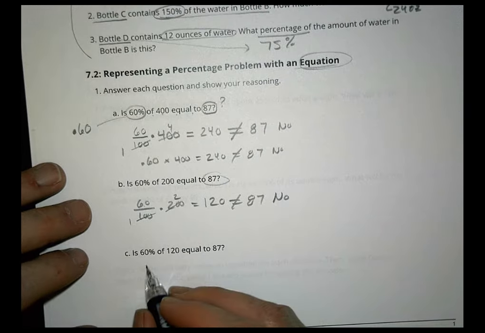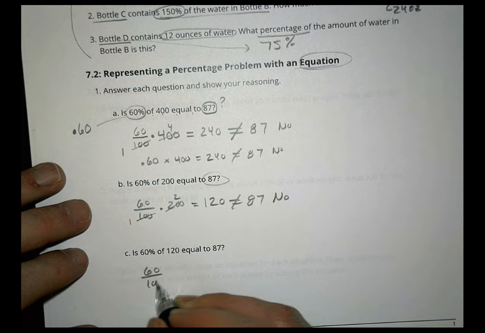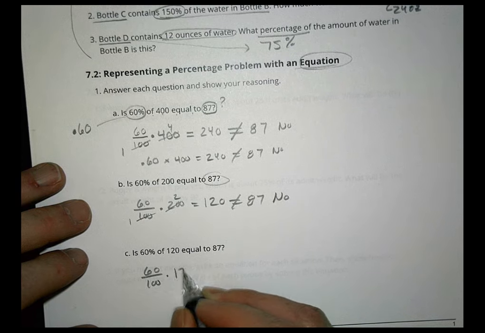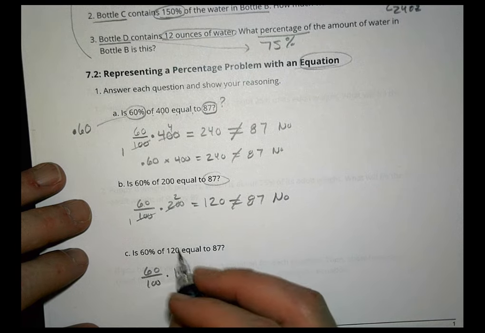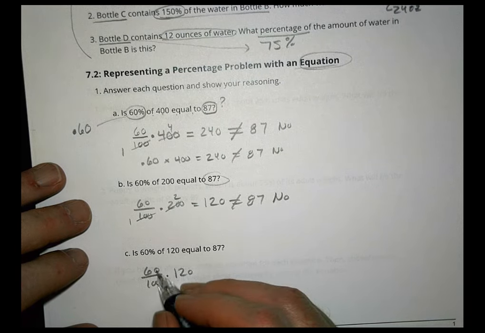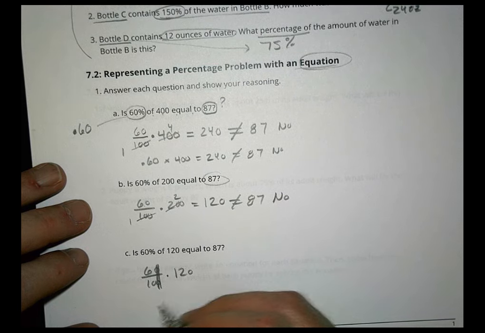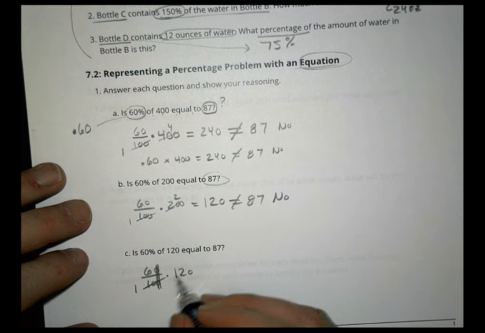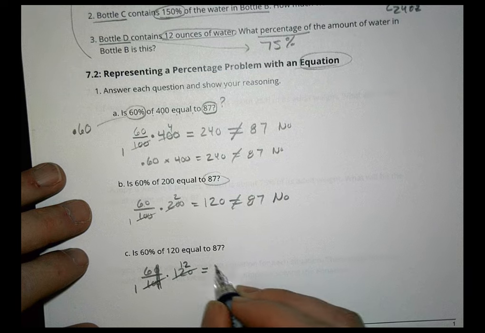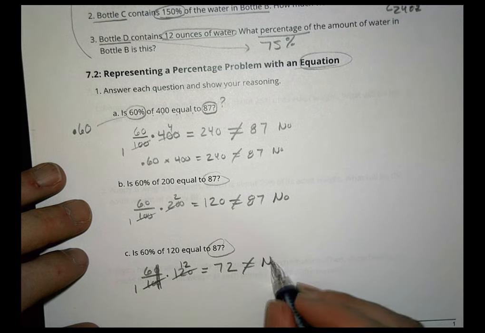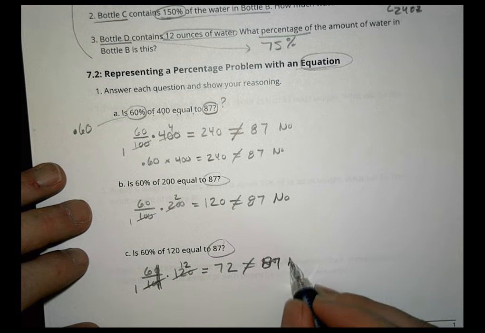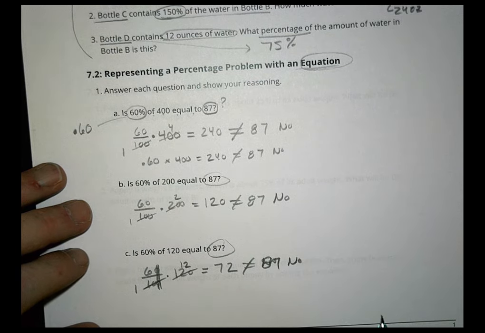And the last one here, 60%, which is 60 out of 100, of 120, does that equal 87? And this one doesn't reduce quite as nicely. Okay, we could reduce it by thinking, okay, let's get rid of the zeros here, cancel that, so it's 6 over 10. Now 10 goes into 120 12 times, and 12 times 6 is 72. Now does that equal 87? Again, no, it does not. It does not equal 87, so none of these actually equal 87.